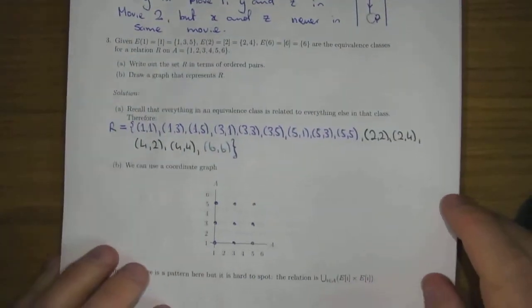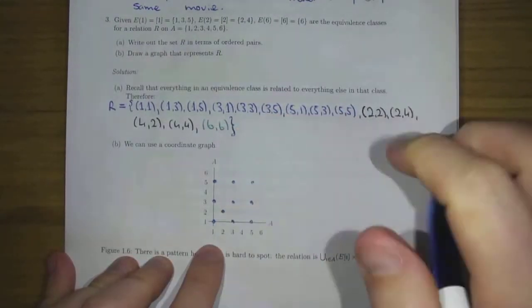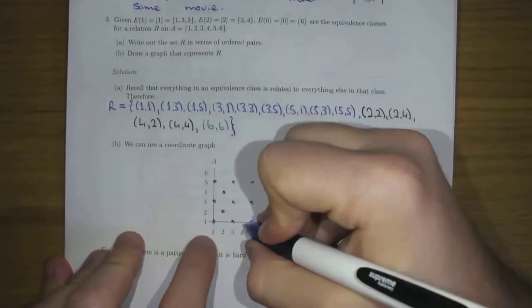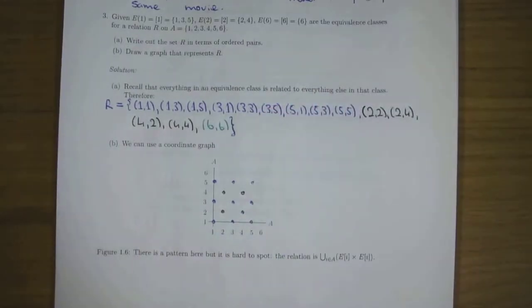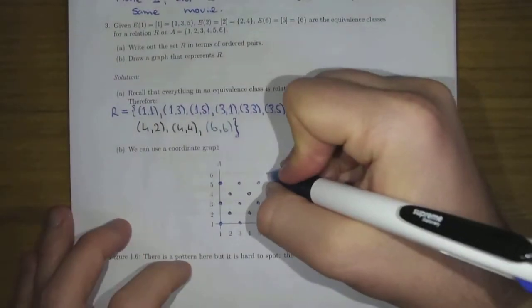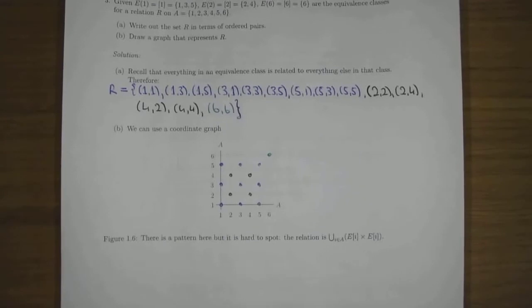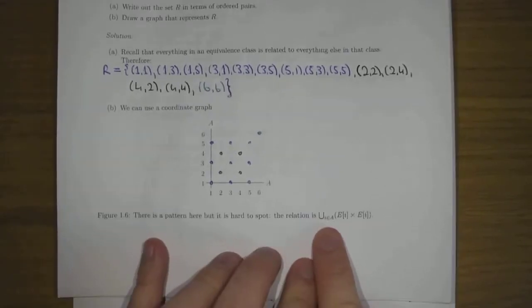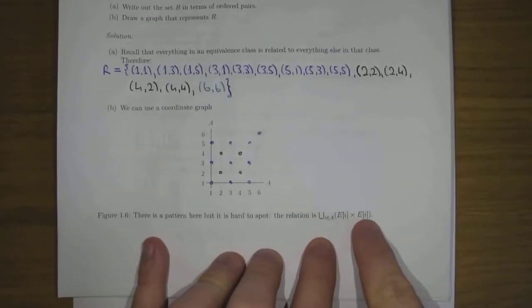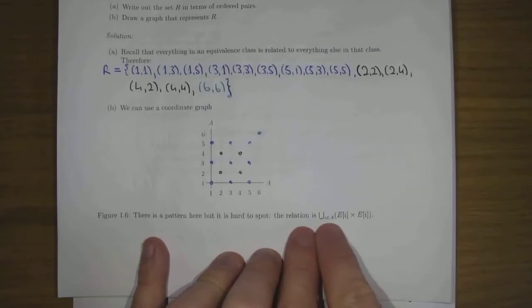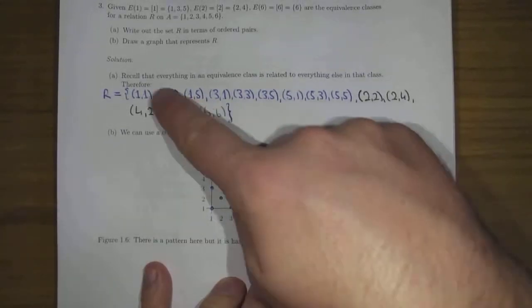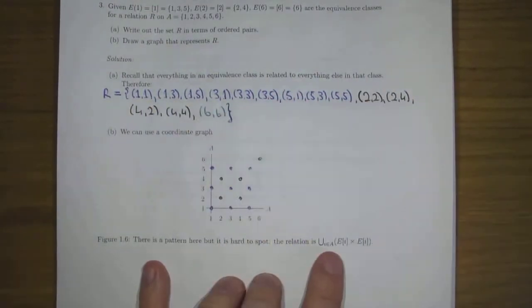We also have 2 is related to 2, 2 is related to 4, 4 is related to 2, and 4 is related to 4. And finally, we have 6 is related to 6. So the pattern, as I said, is hard to block, but you have these rectangles. So you see the blue rectangle is the first bit, the black rectangle is the second bit, and the green, it's just a trivial rectangle, it's got no area or anything, is the last thing. And this is saying that if you do the Cartesian product of each block with itself and union them, that means all of these, all of these, all of these, you get it.